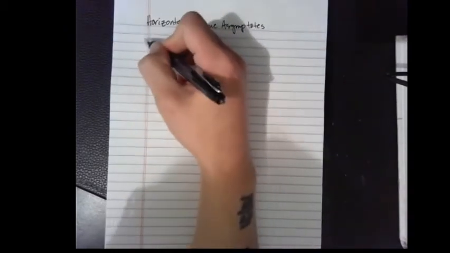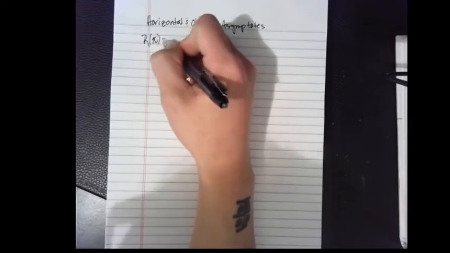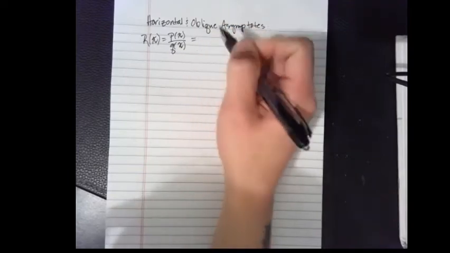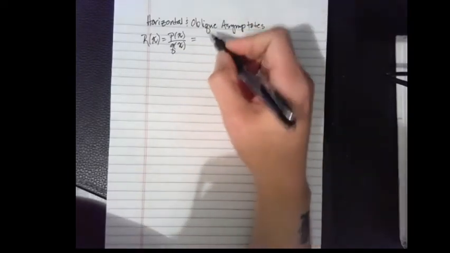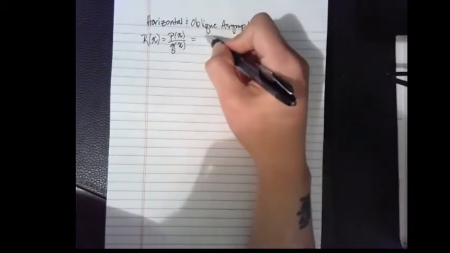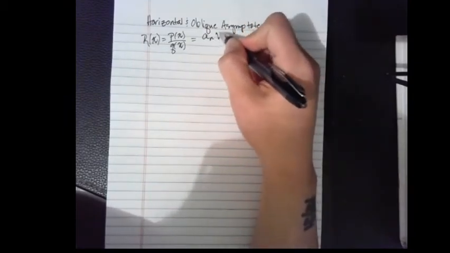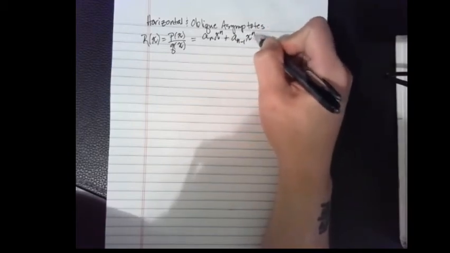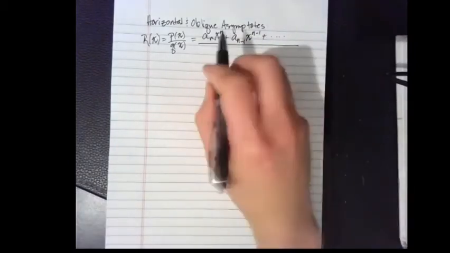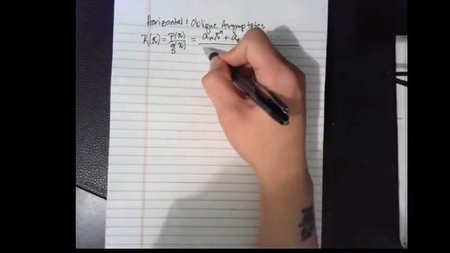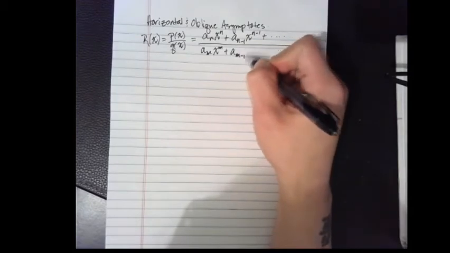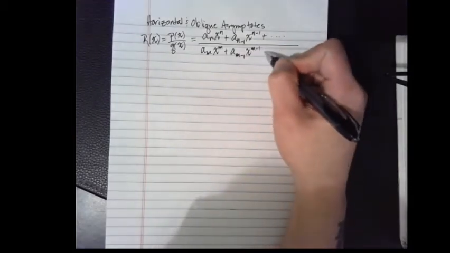So remember, rational equations have the form r of x equals p of x divided by q of x. Here we want something general: a sub n times x to the n plus a sub n minus 1 times x to the n minus 1 plus so on. And down here in the denominator, it's still a polynomial: a sub m x to the m plus a sub m minus 1 x to the m minus 1 plus dot dot dot.